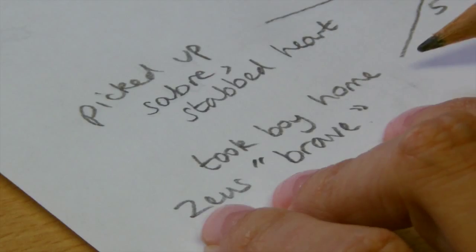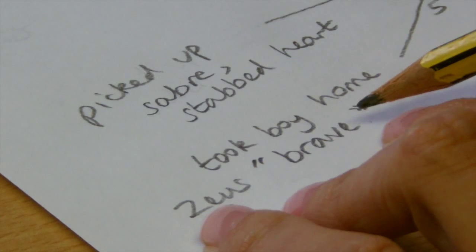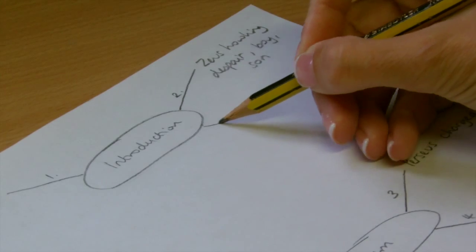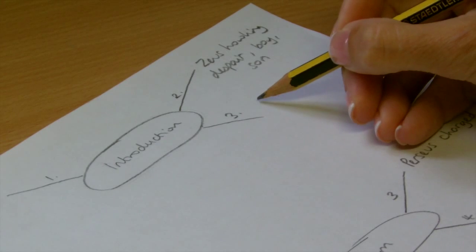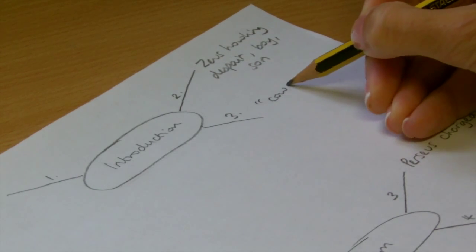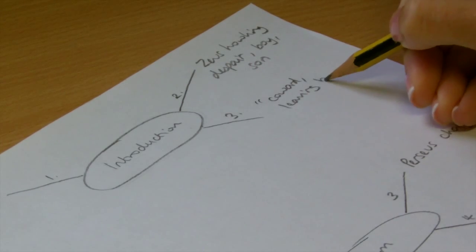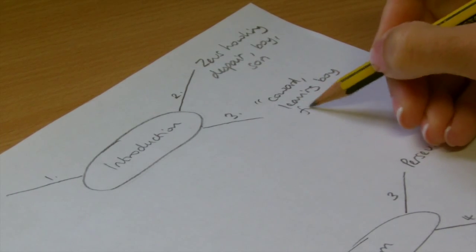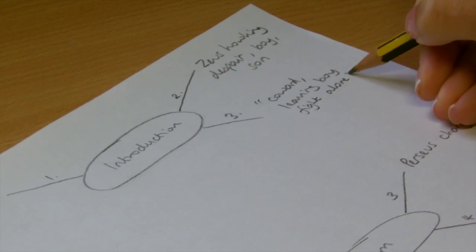It's good to have some direct speech in the introduction, which we can then contrast to the speech in the resolution. As you recall, in the resolution, Zeus called Perseus brave. So in the introduction, Zeus will call Perseus a coward for leaving the boy to fight the beast alone.